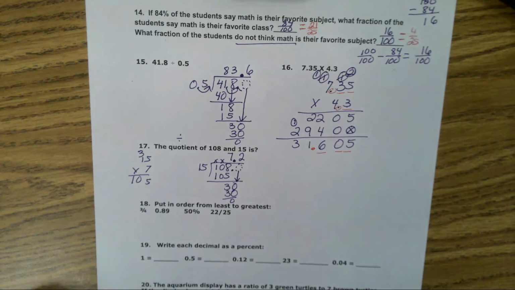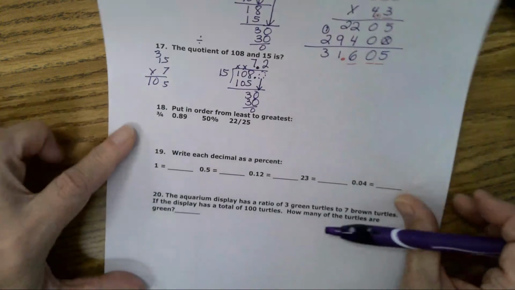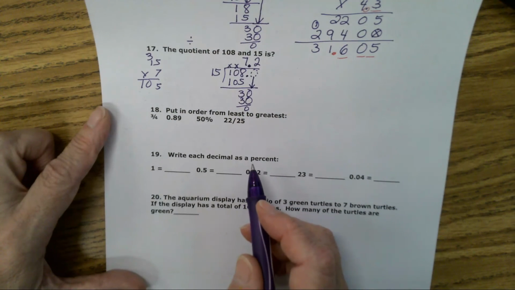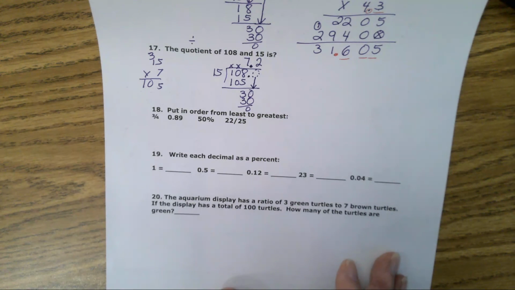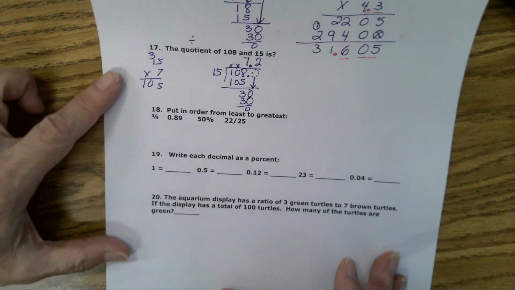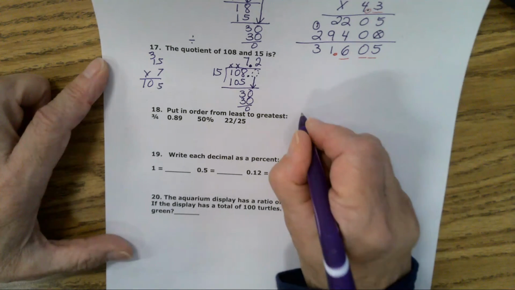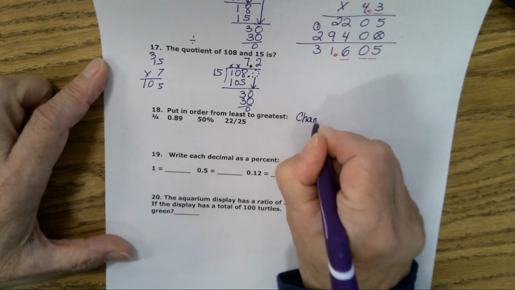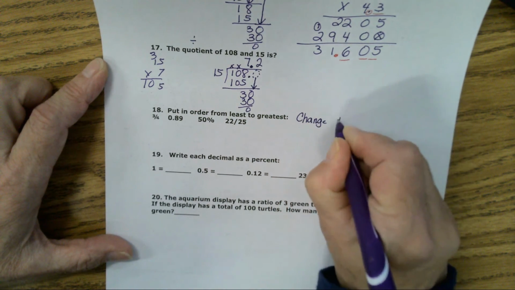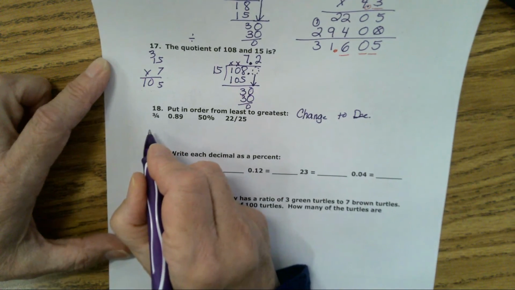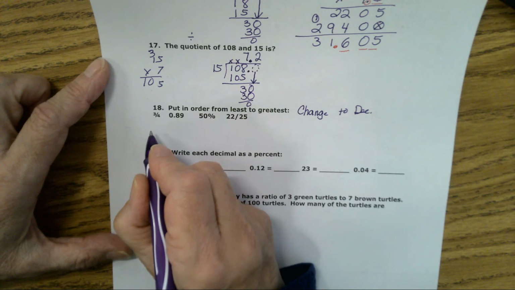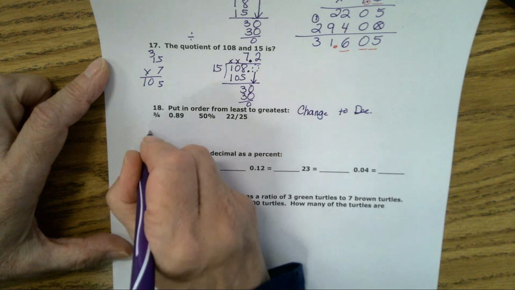Okay. Next, we have a bunch of numbers and they're written in 3 different ways. I have fractions, decimals, and percents. It says put them in order from least to greatest. I'm going to change to decimal because I think that's a little bit easier to do. What's the decimal for 3/4, class? Excellent, 0.75.